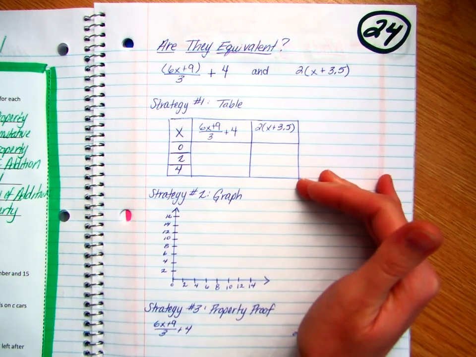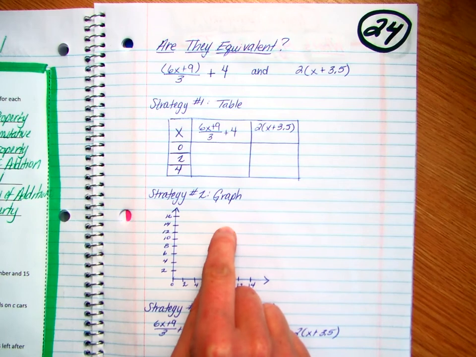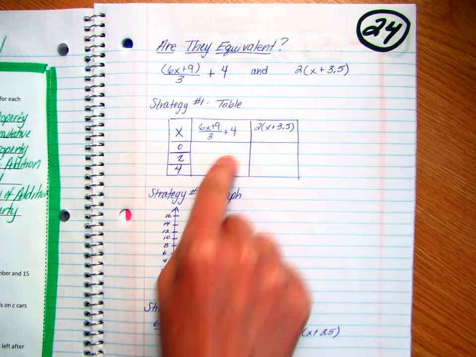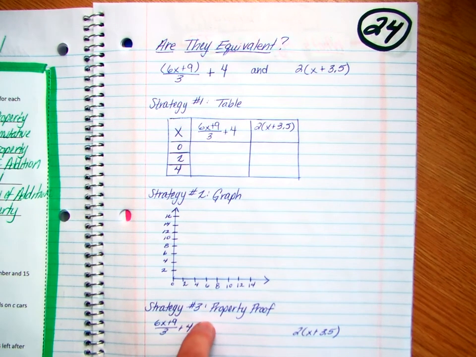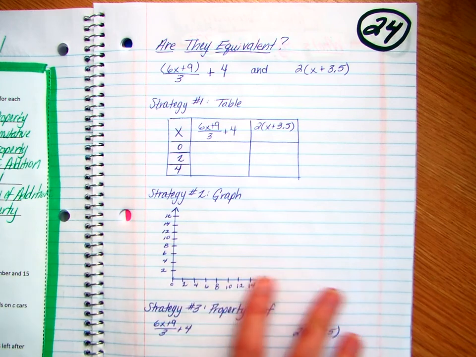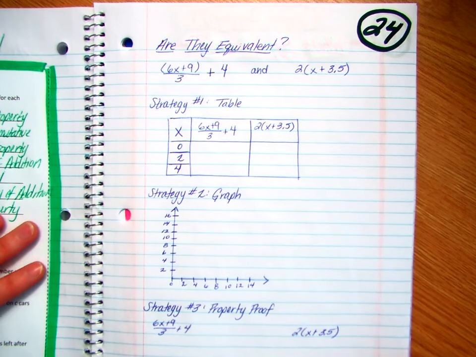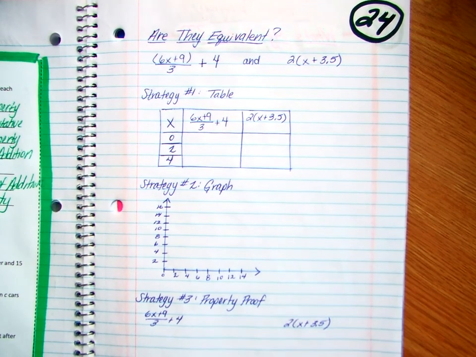We're going to do a table where we substitute some values. We're going to try to graph it using the values from the table. And then I'm going to show you a property proof, which we did in class together as a group. Okay, so take a moment. You might want to pause the video and copy some of these expressions down, but I'm going to zoom in on the table now.